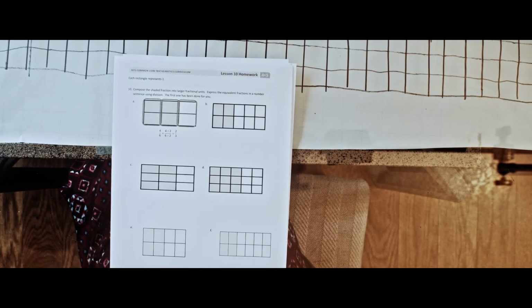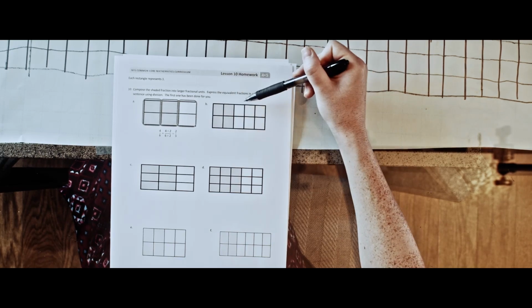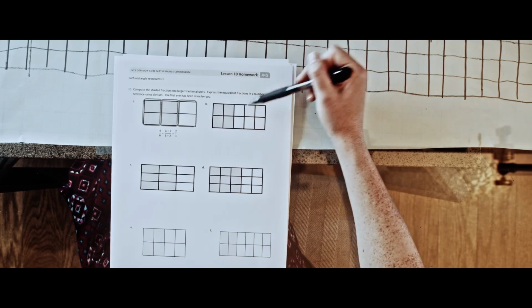Okay, on this lesson 10 homework page, I am not going to demonstrate it again because it's the same exact thing we just did on like 3 different pages. You write what the original fraction is, you divide it, and then you circle the groups.